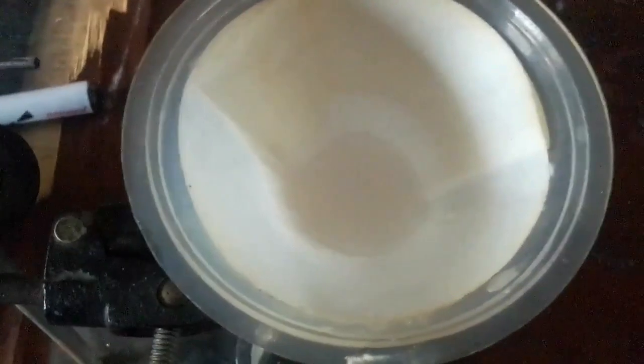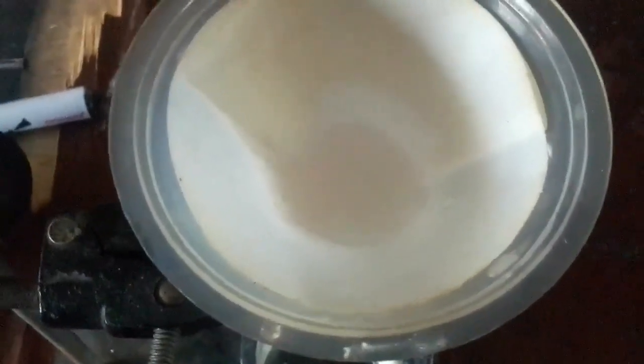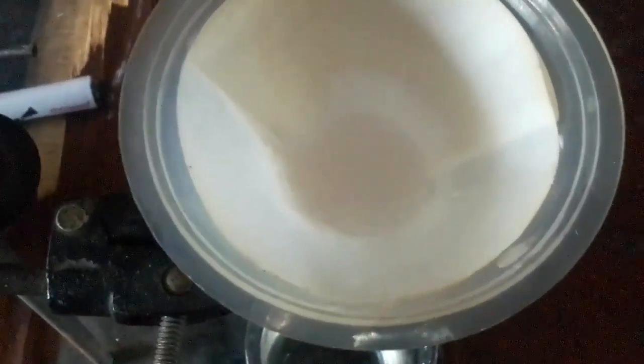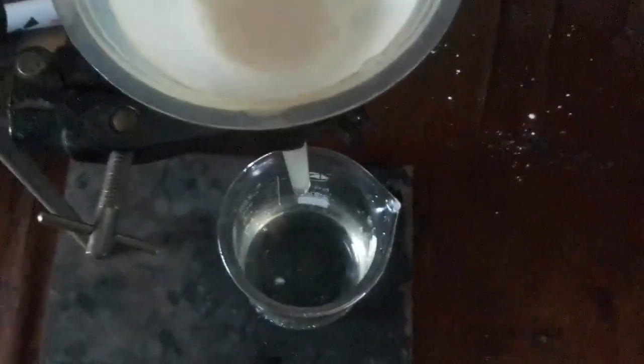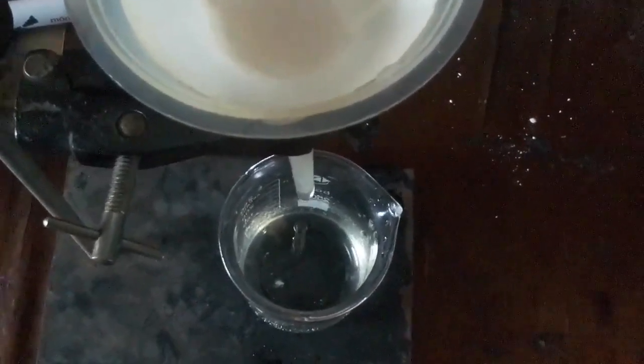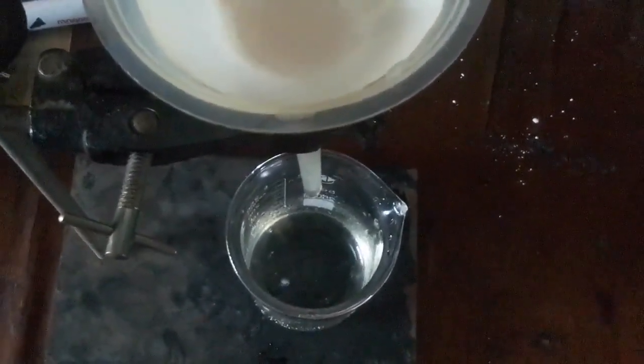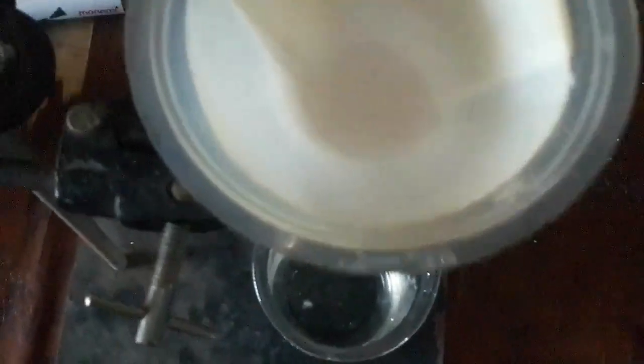So that is filtration, one of the simplest separation techniques in chemistry. Okay. So we're almost getting through with the practical of today. Let me carefully bring out the filter paper. Then we're going to open it on the table.